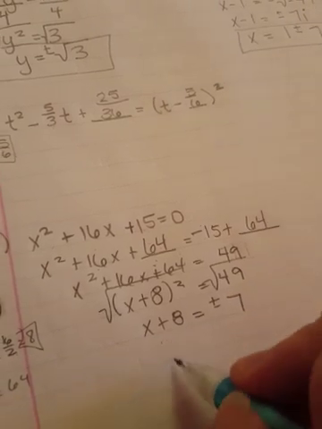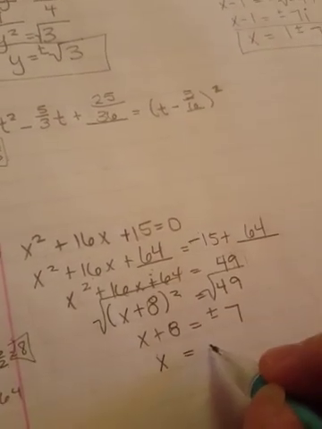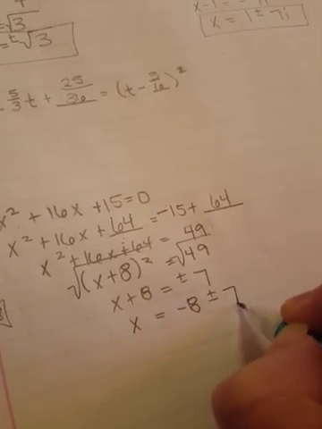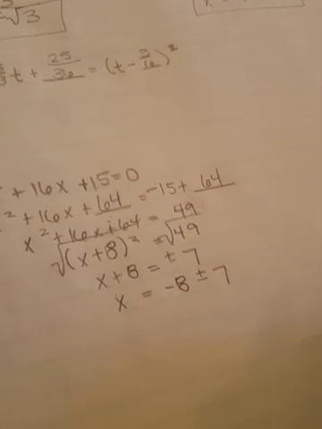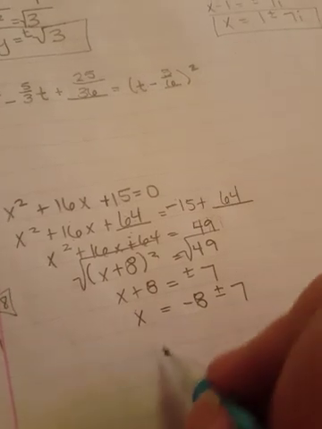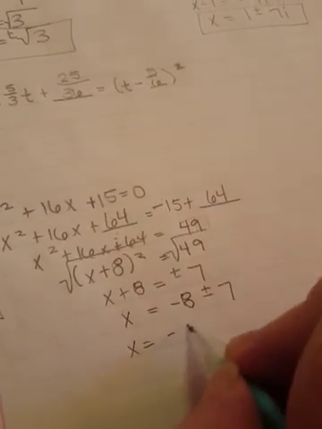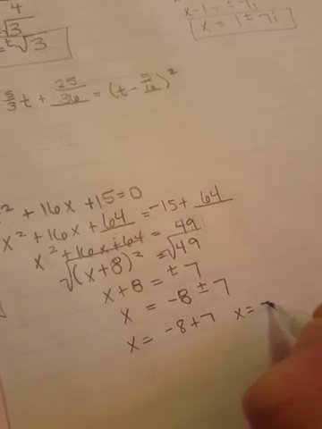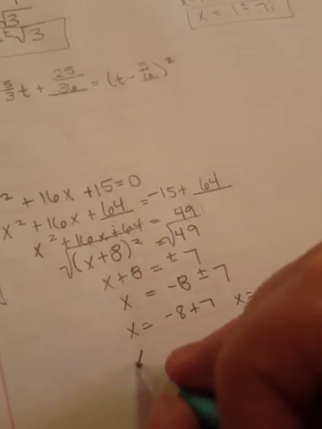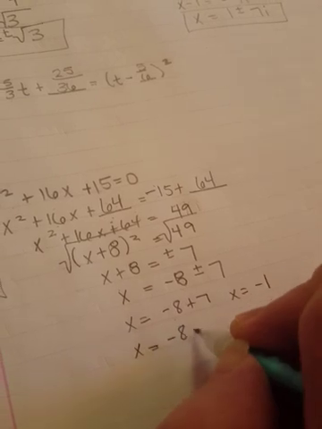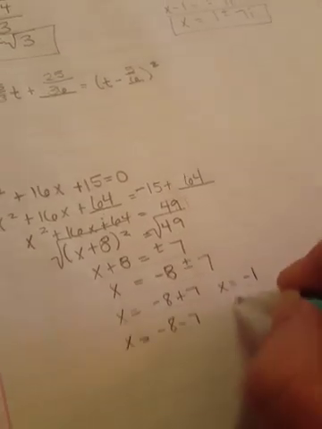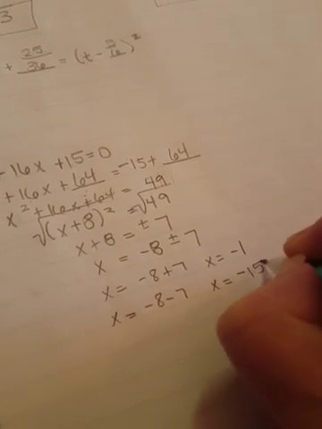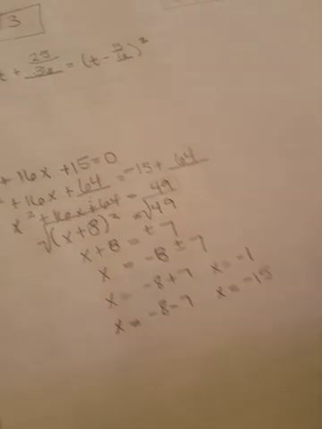Get the variable by itself, so x equals negative 8 plus or minus 7. And so then we go x equals negative 8 plus 7, x equals negative 1. On the next one, we go negative 8 minus 7, and that is x equals negative 15. And that is our answer.